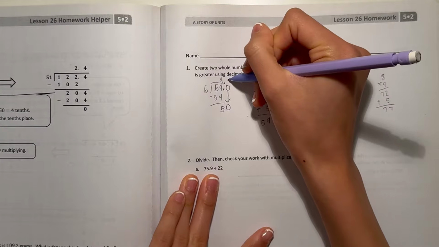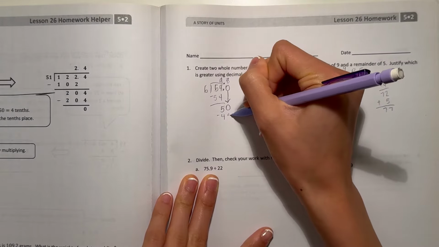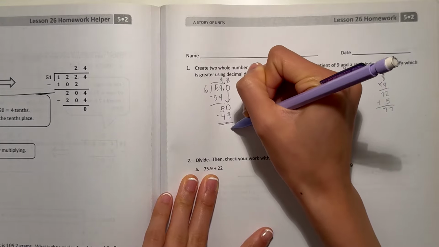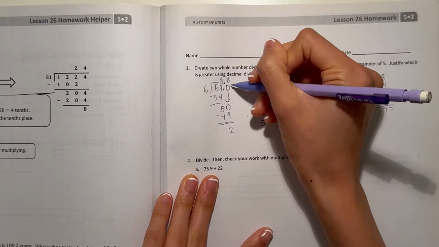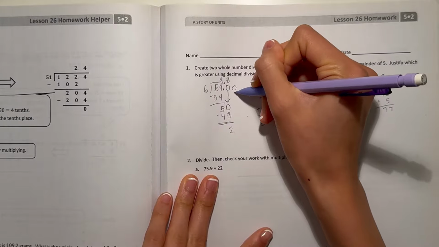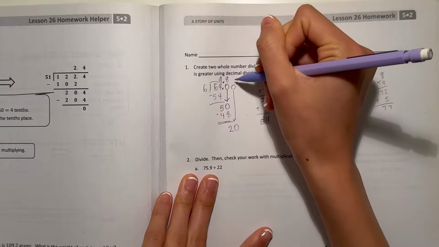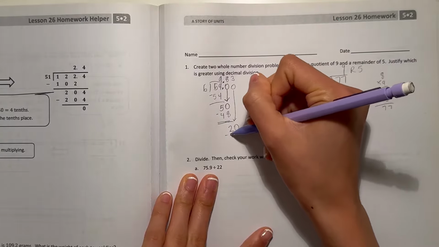And 6, we know goes 8 times, because 50 minus 48, that's 2 left over. And then after that, 6 can't go into 2, so we add in another 0. See, 6 goes 3 times. 6 times 3 is 18.